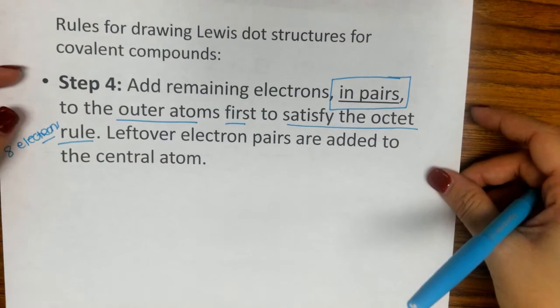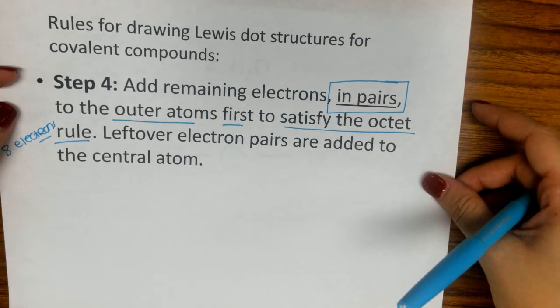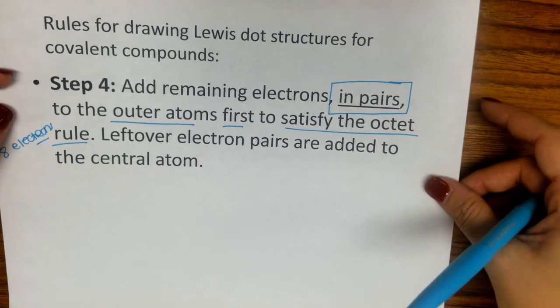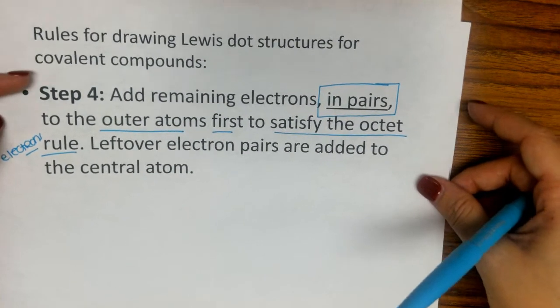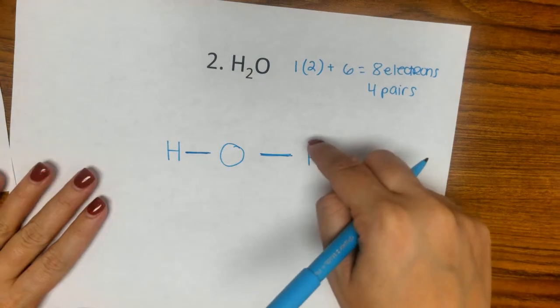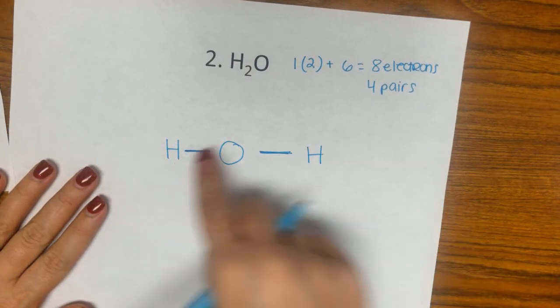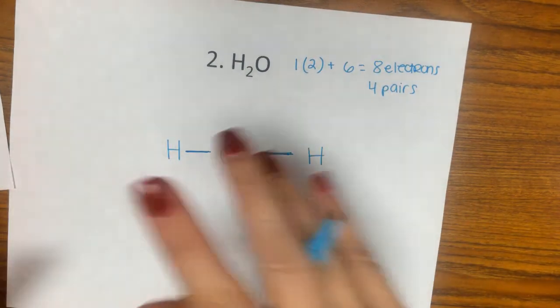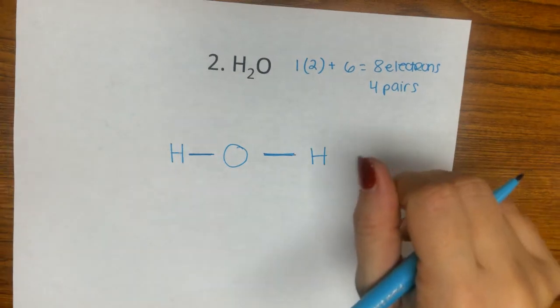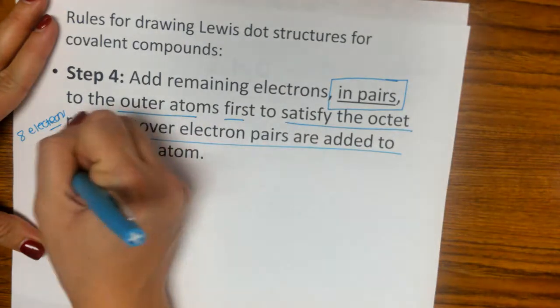So step 4 says, add electrons in pairs to the outer atoms first to satisfy the octet rule. We're not going to add electrons to hydrogen because hydrogen already has 2, and that's the max it can have. So now it says leftover pairs are added to the center atom.